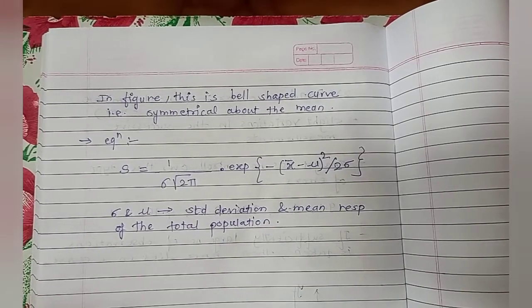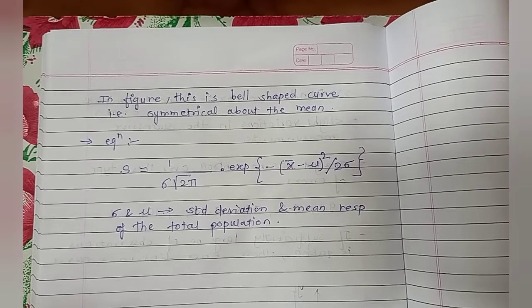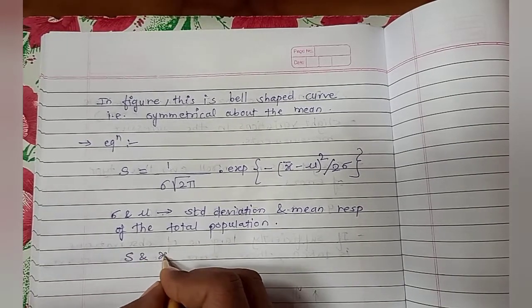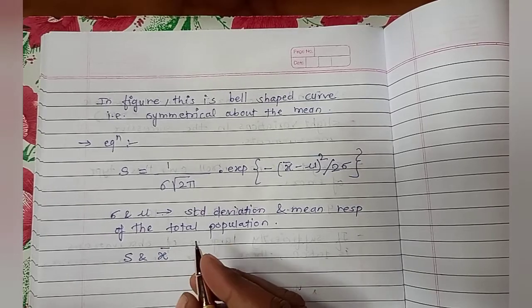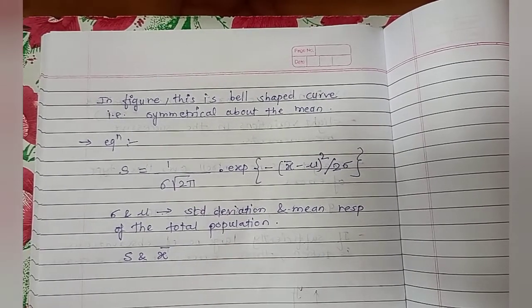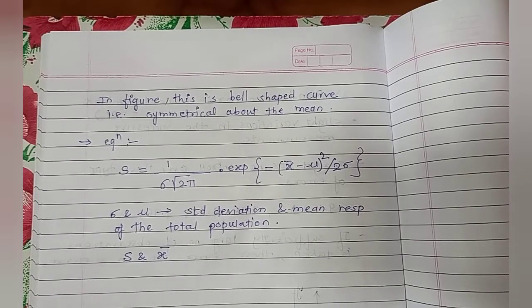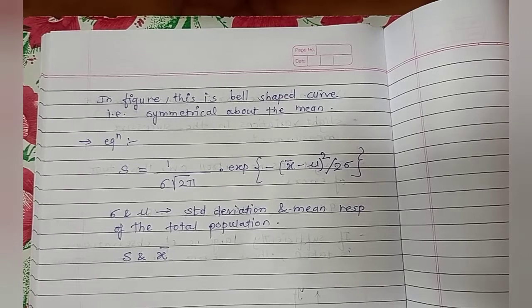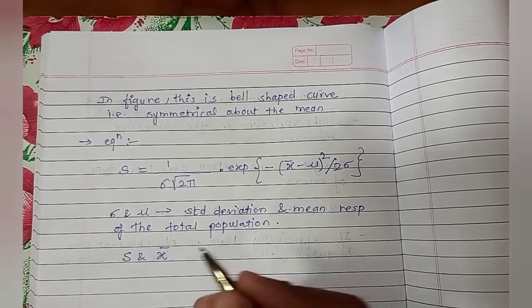Whereas Roman letters, S and X bar, are used for a sample of a population, irrespective of the values of the population mean and the population standard deviation.